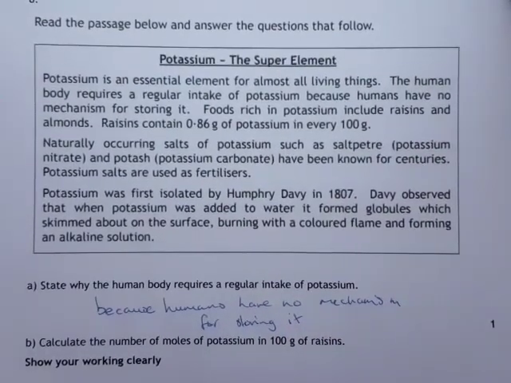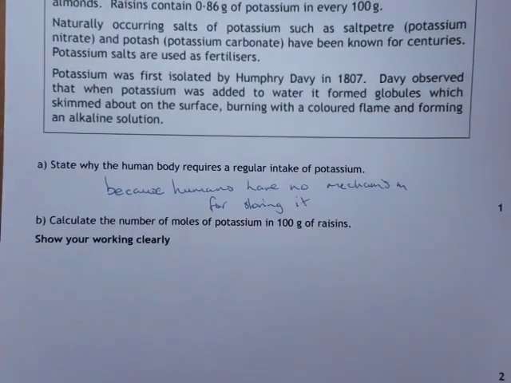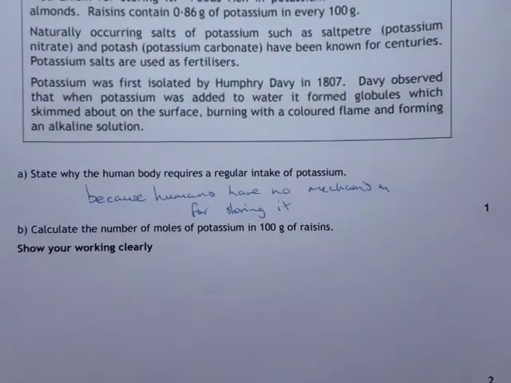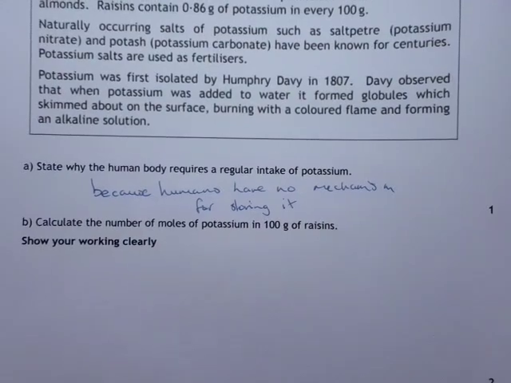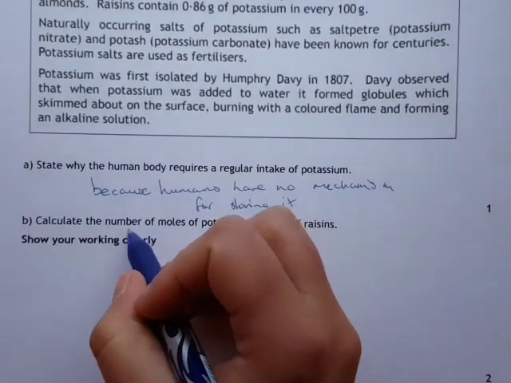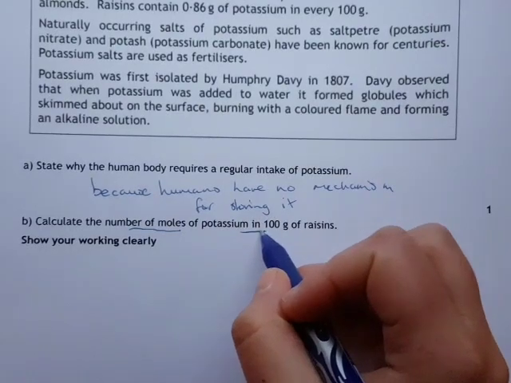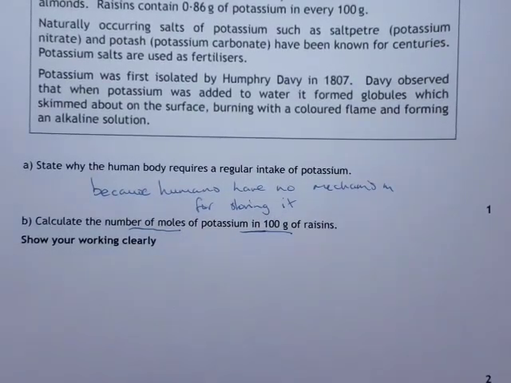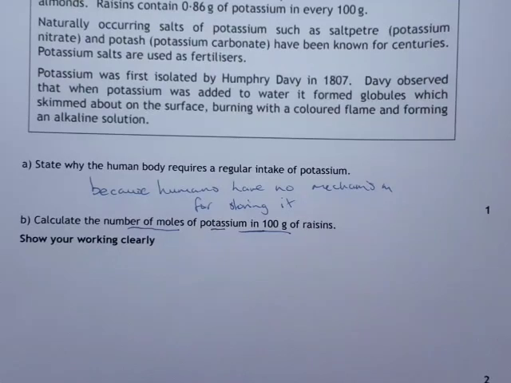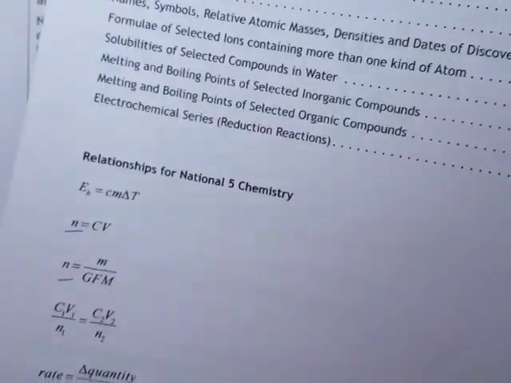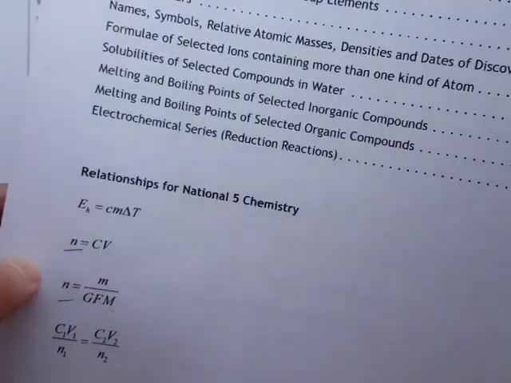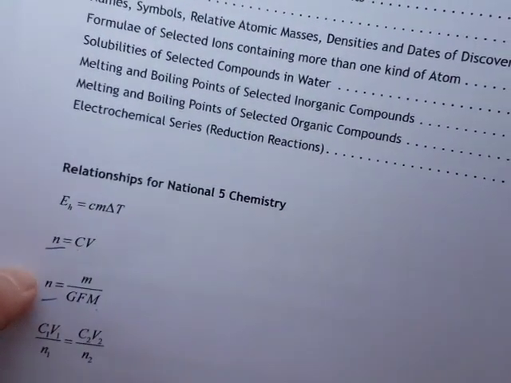Okay, part B was a little bit more difficult. So part B says calculate the number of moles of potassium in 100 grams of raisins. Okay, so you're asked to calculate the number of moles, and it's in 100 grams of raisins, and it's the moles of potassium. So when you're asked to calculate the number of moles, remember you've got your 2 different possible equations to use. You've got n equals cV, and you've got n equals m over GFM.